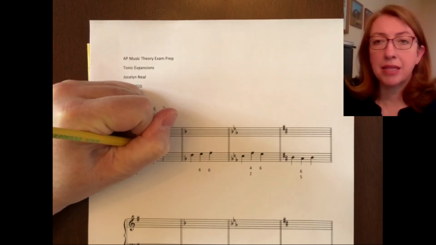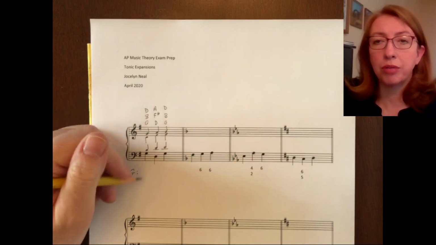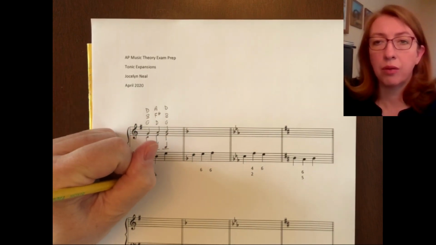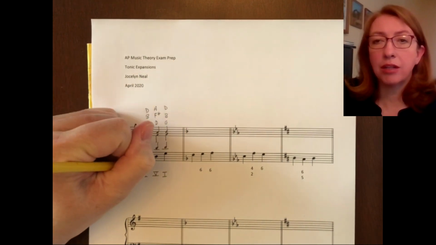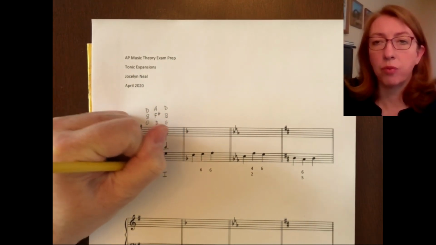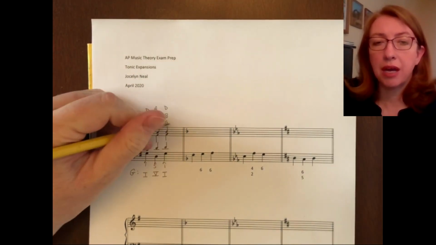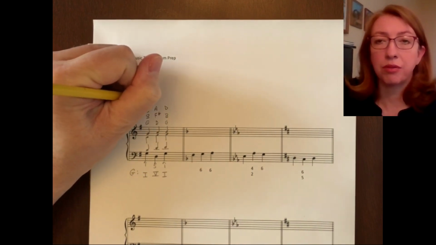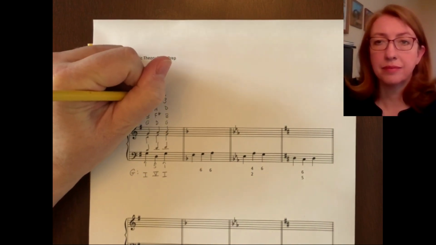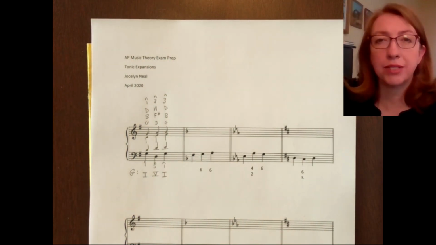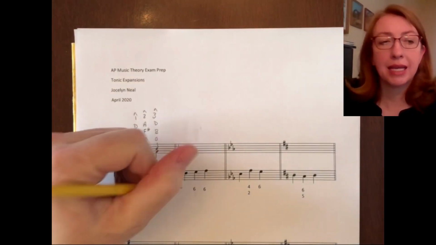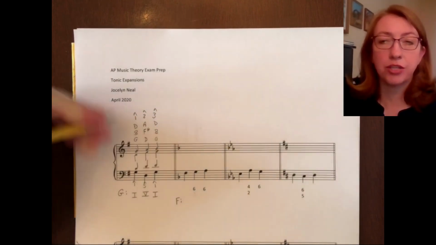As I'm studying my tonic expansions, I'm going to list the Roman numerals of this particular progression, 1, 5, 1. And I'm going to specifically list the scale degrees of my bass, 1, 5, 1, and the scale degrees of my soprano, 1, 2, 3. I'm going to collect that information so that I can see what the most common patterns are. Let's move to our second example.